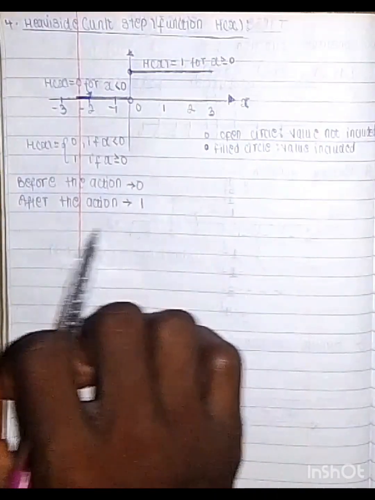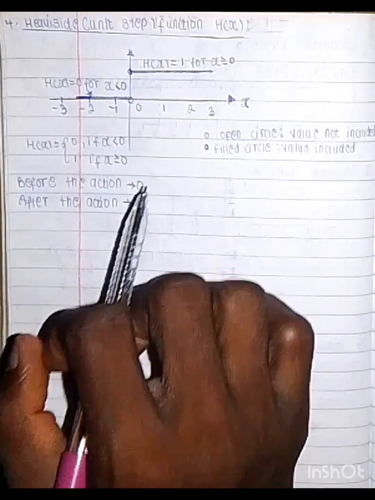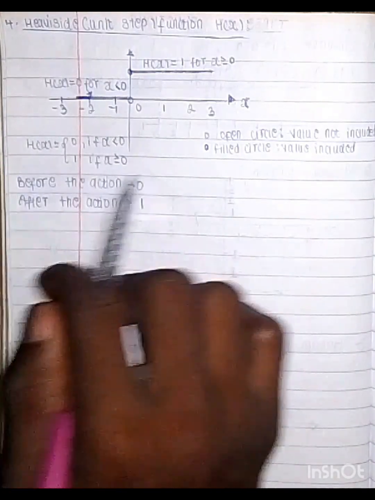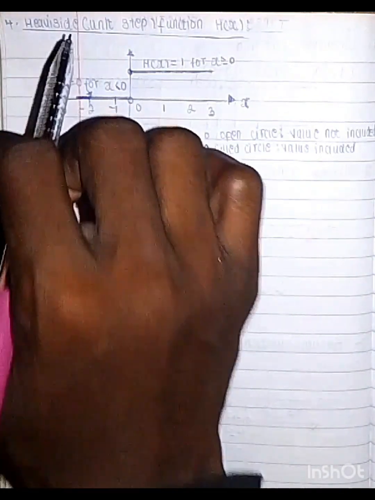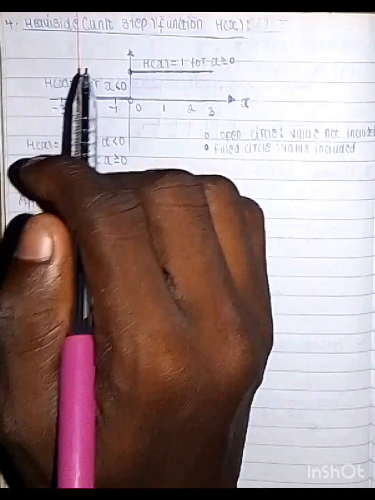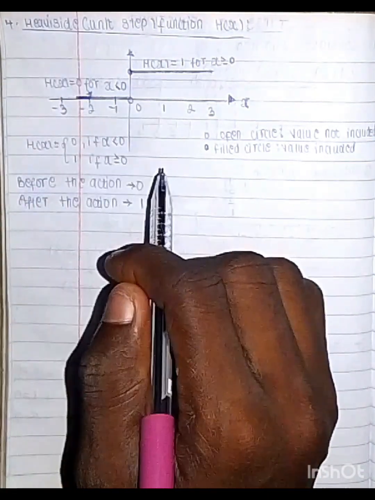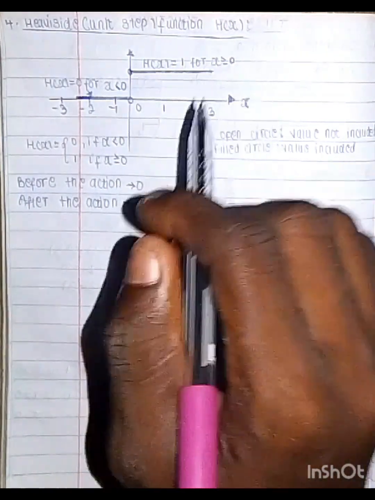Now, here is the before action, and here we have the after action: before is 0, after is 1. Let me explain this before going to the graphical and mathematical expression of the Heaviside or unit step function. It is just like a machine, or let's say a circuit.